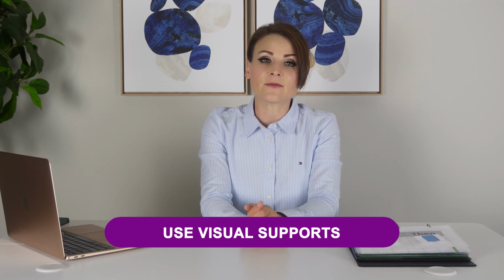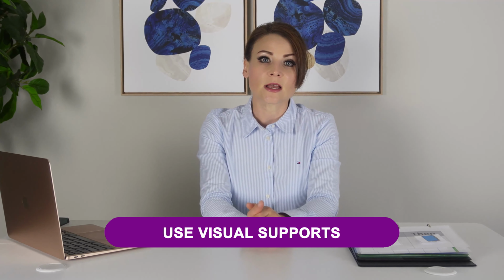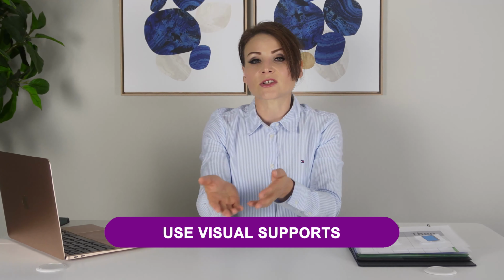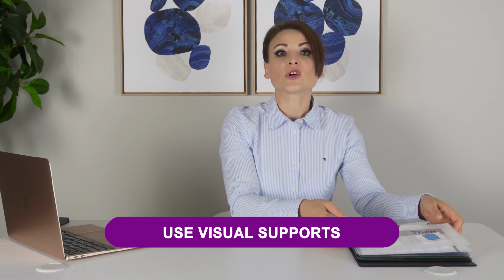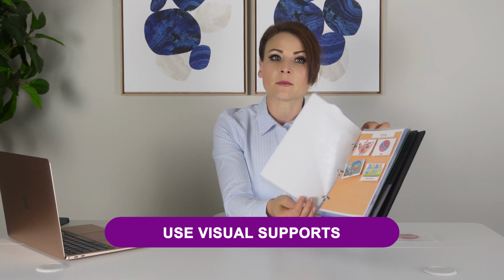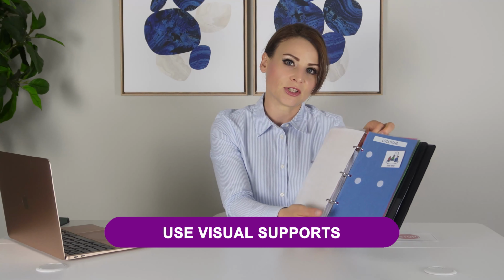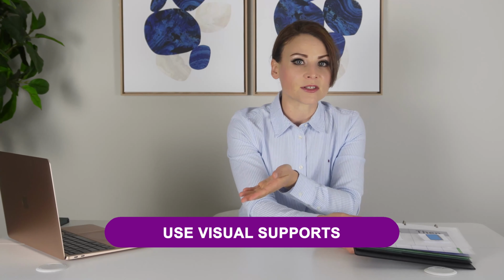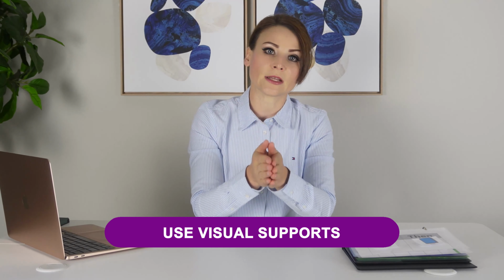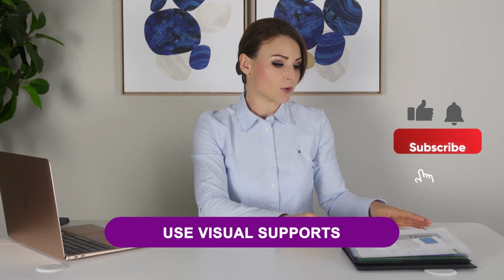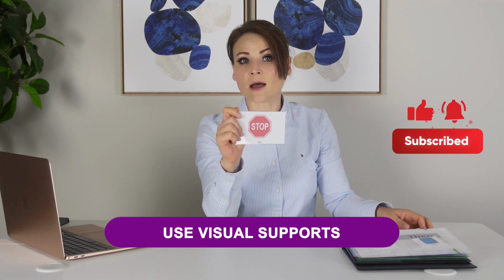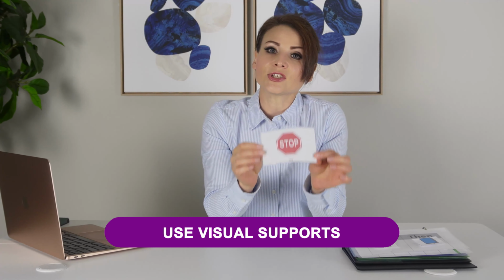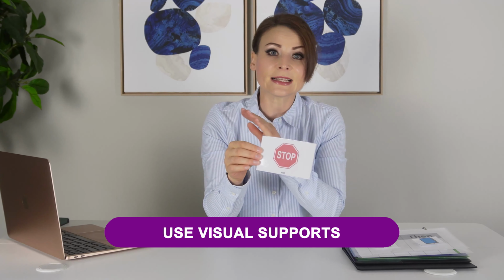Second, use visual supports. Many children with autism benefit from visual supports like schedules, charts, or pictures to help them understand and remember rules and expectations. This visual can serve as reminders and make boundaries more concrete. For example, you can use visual cues such as a stop sign on the door to remind the child that they can't leave the house without an adult.